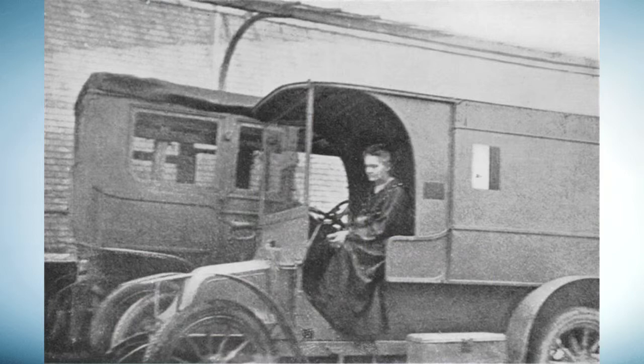So another thing she did was mobile X-ray units in World War I, because her research into gamma rays, which are a bit similar to X-rays, kind of pushed her in that direction. So Marie Curie studied radioactivity quite in depth, but she never really got to what radioactivity is, other than categorizing these new elements and also categorizing types of radiation.